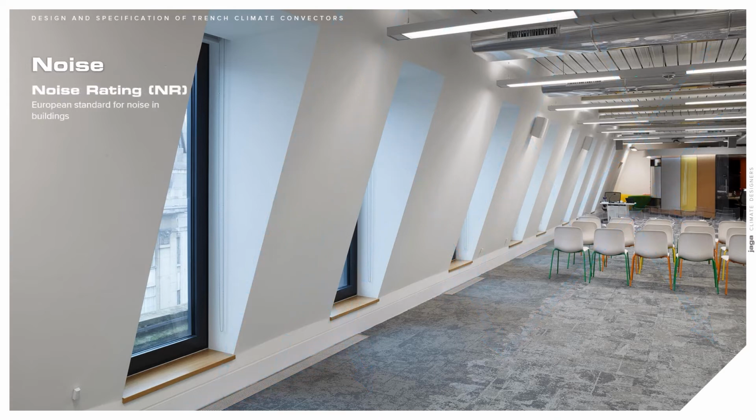Noise ratings, known as NR, serve as a European standard method to measure and specify noise in buildings and occupied spaces. They are commonly used in the measurement of noise from mechanical sources, such as heating, ventilation, and air conditioning systems, so it's important to consider the noise rating in relation to the application. Here are some examples of typical noise ratings for different building types.